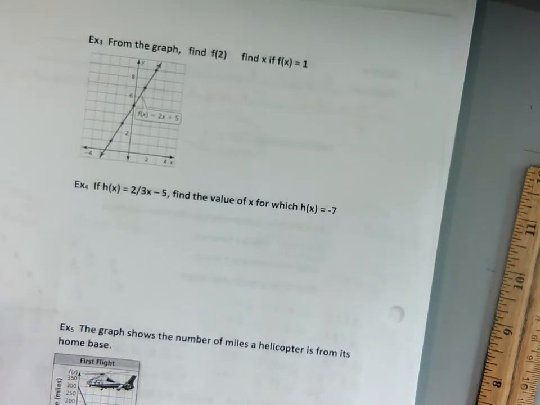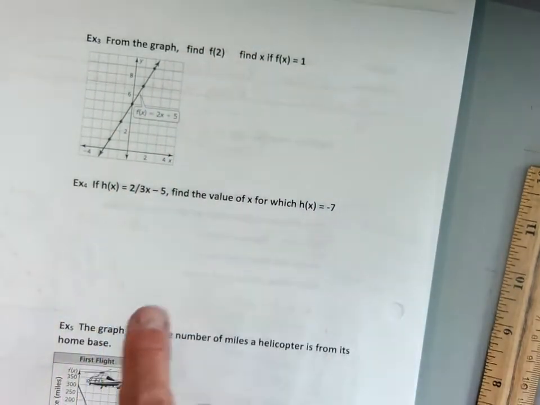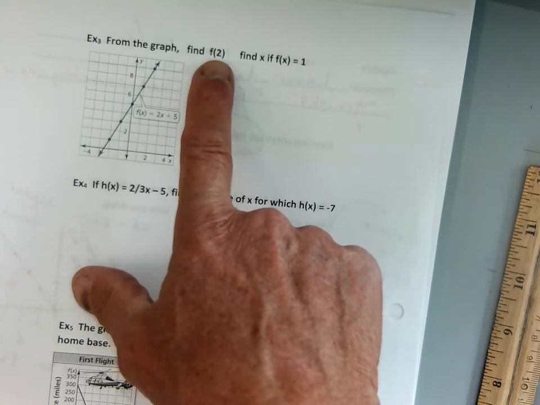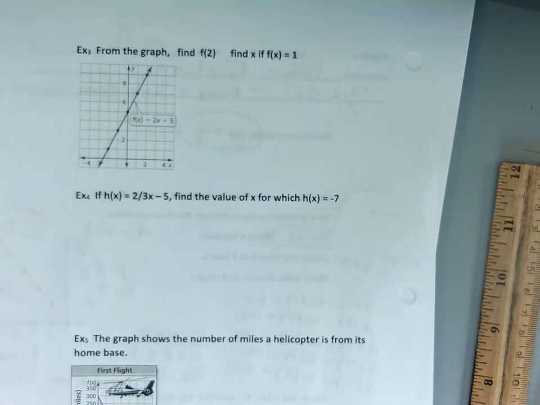So, in this one, we've got a graph. It says find f of 2. So on a graph, find f of 2. Okay, 2 would be some x value. Watch my finger. 2 could be some x value. What's the answer? 9. Nice. It's 9. Is that easy? See how easy that is?